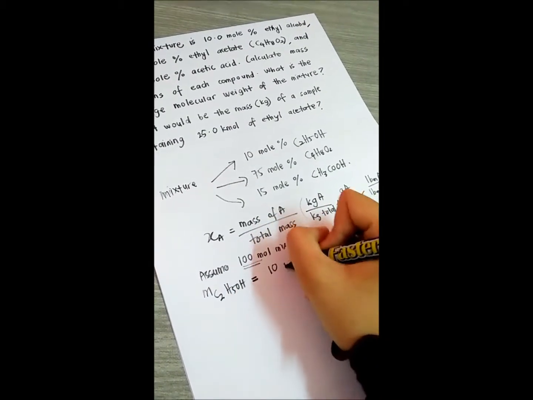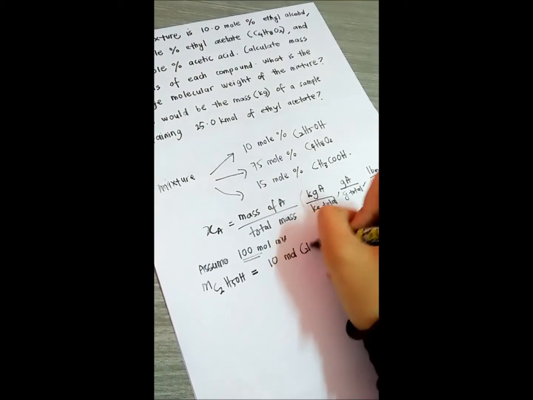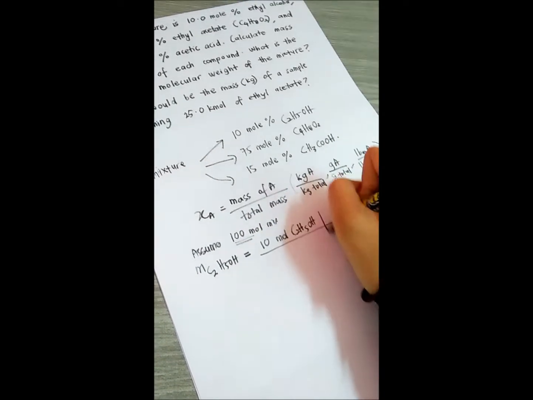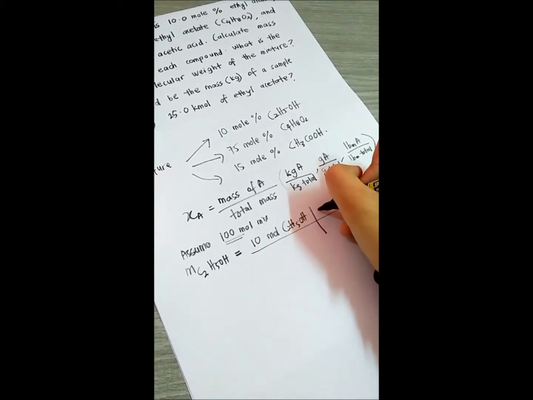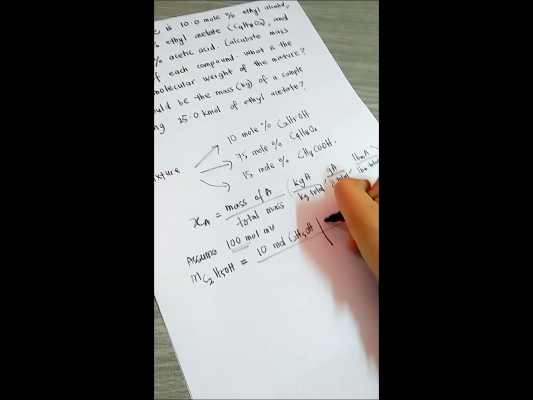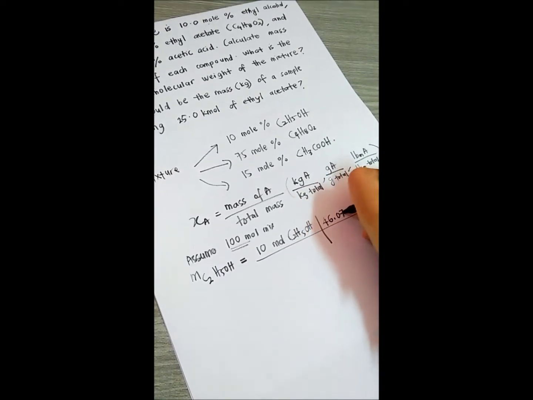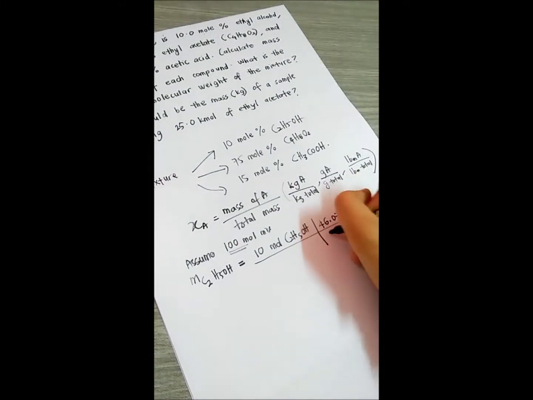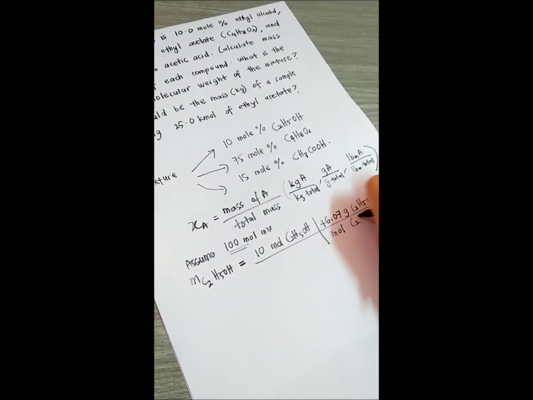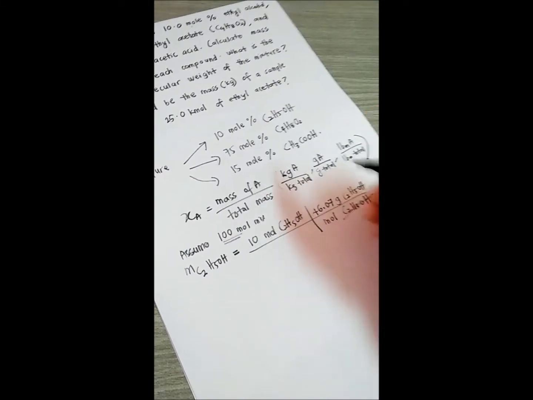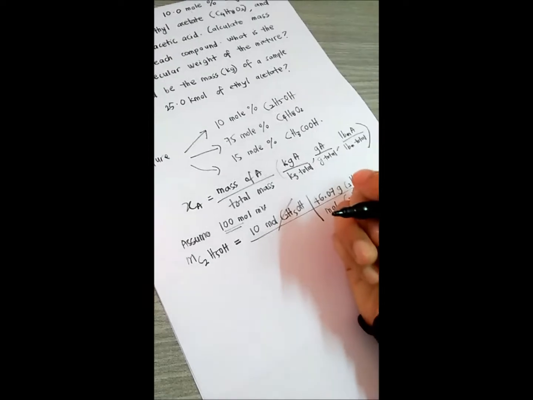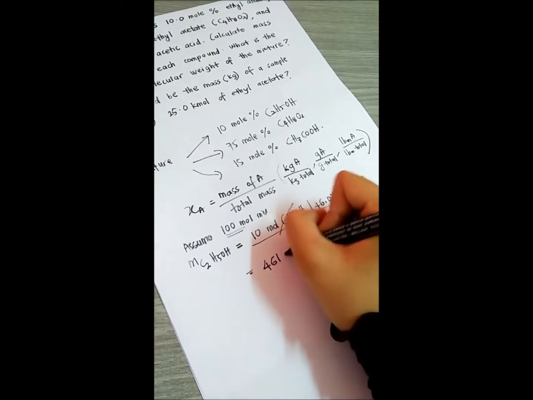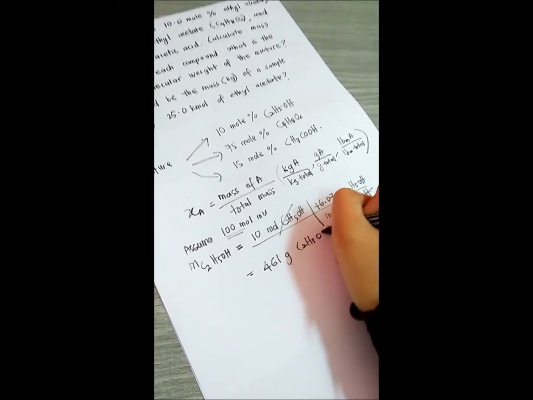So now it is 10 mole of ethyl alcohol, times its molecular weight, which is 46.1 gram of C2H5OH per mole. So now you get the mass of ethyl alcohol in the mixture, which is 461 gram of ethyl alcohol.